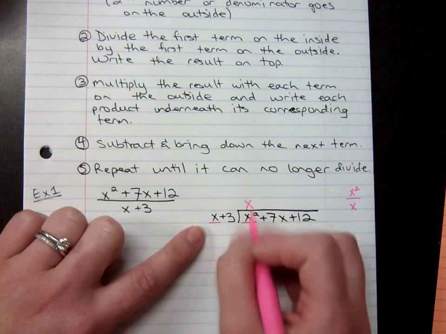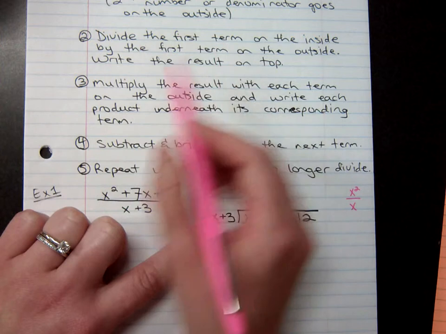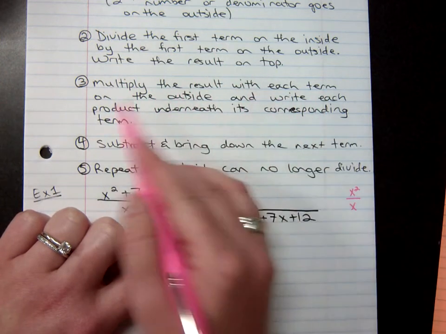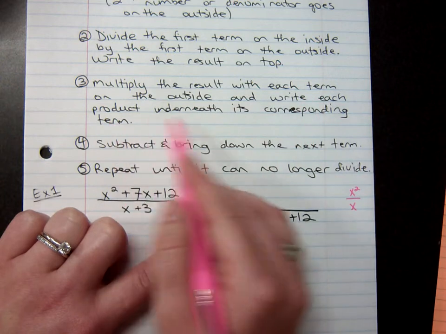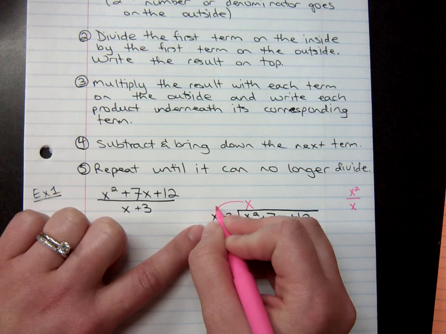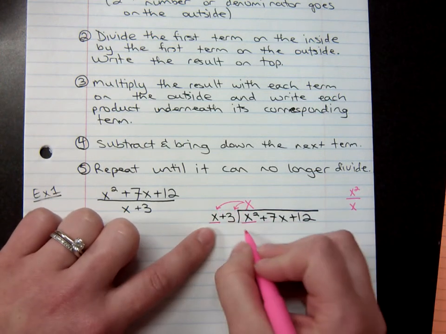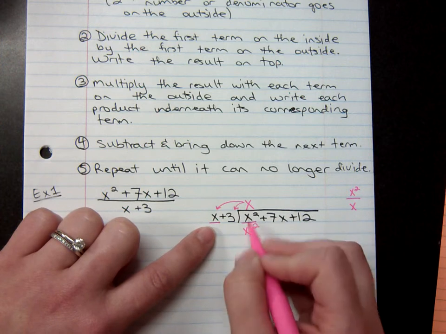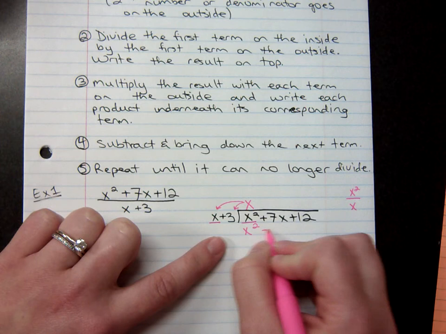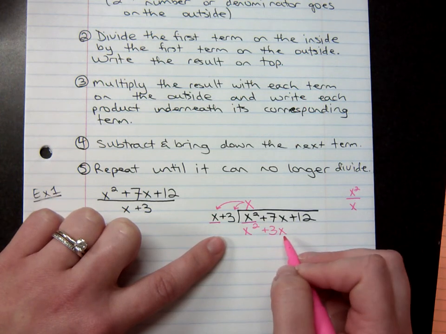That's all you have to do. X squared divided by x. That's step 2. Write the result on the top. Then you multiply that result with each term on the outside and write the product underneath its corresponding term. So you're going to do x times x and x times 3. X times x should get you back to x squared, and we write that under x squared. X times 3 is positive 3x, and we're going to write that under the x term.